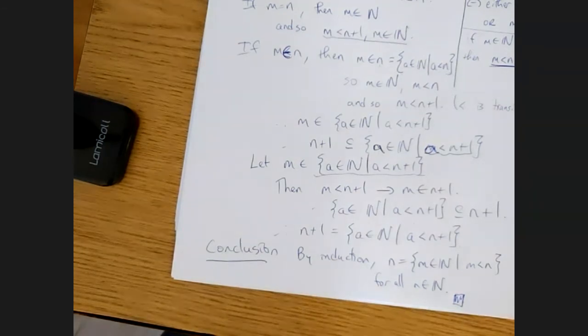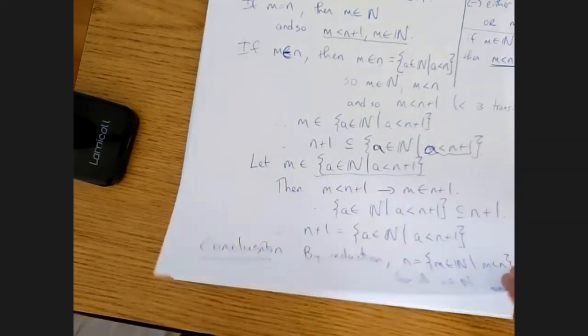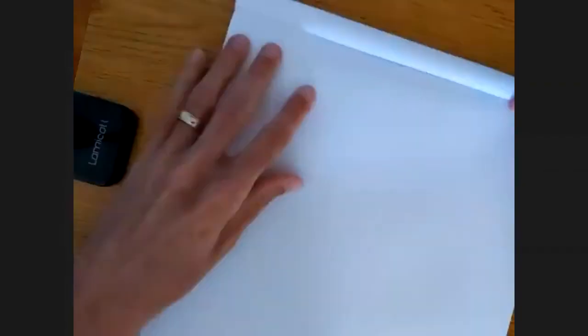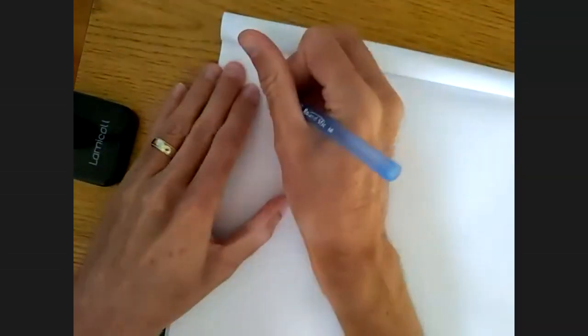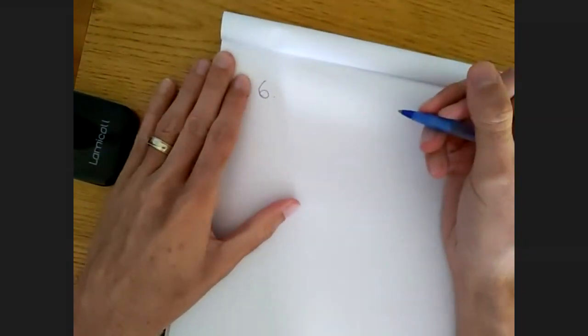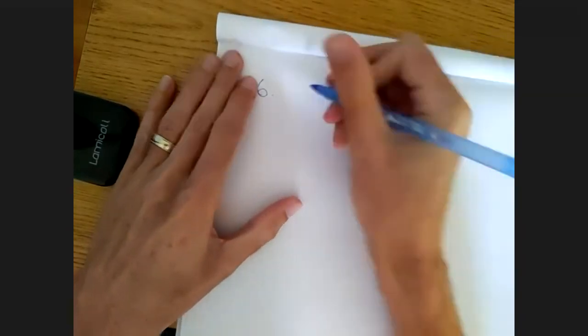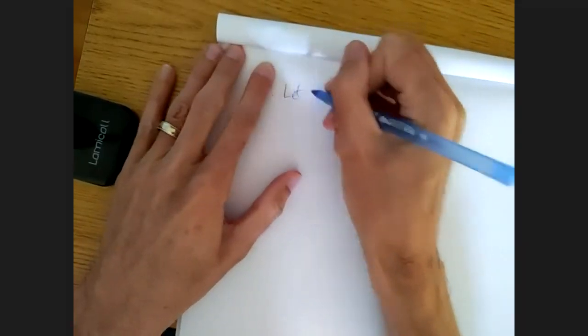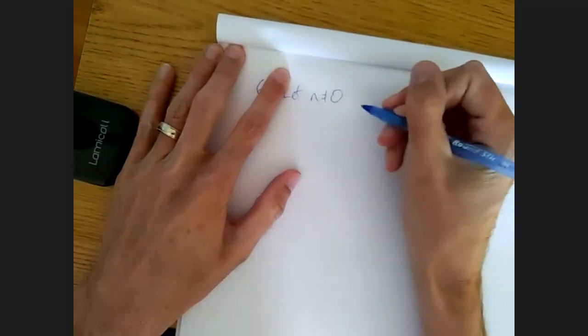Let us also try, I guess this is a similar question, question 6 from the assignment, which says, let n be a non-zero natural number.